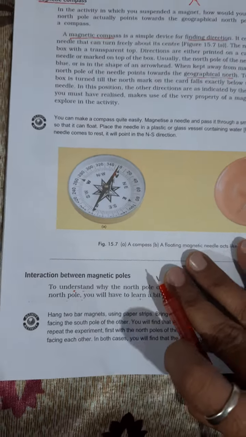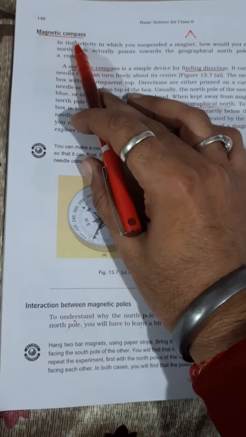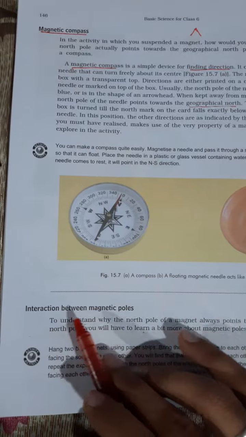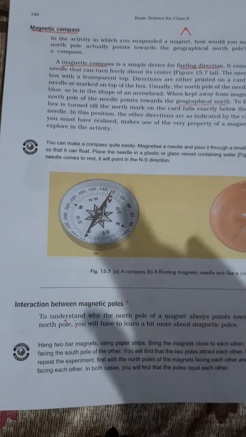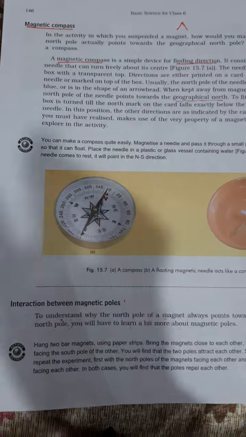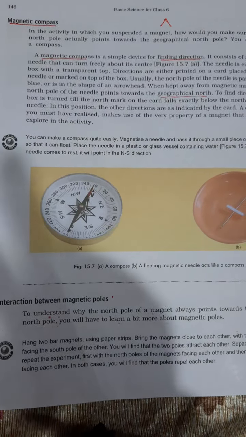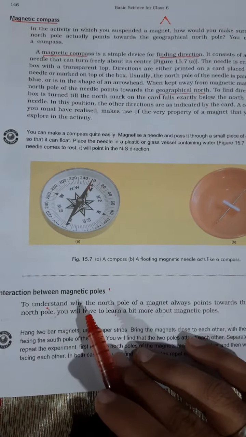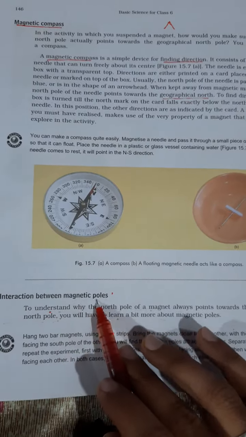Okay, so in the previous videos we have discussed the magnetic compass. Now on the same page one more topic is there, that is the interaction between magnetic poles. This is how the poles of the magnet interact with each other. There are two poles of a magnet, one is north and one is south. So how do both poles interact with each other? The topic is interaction between magnetic poles.